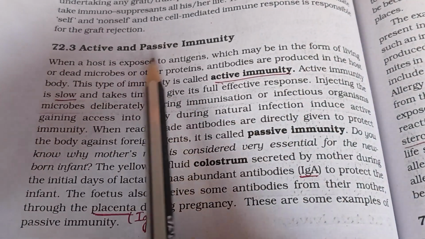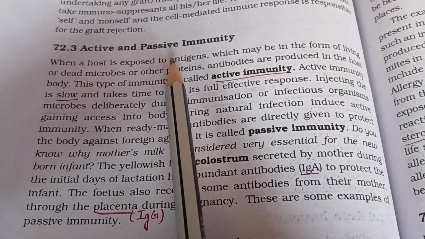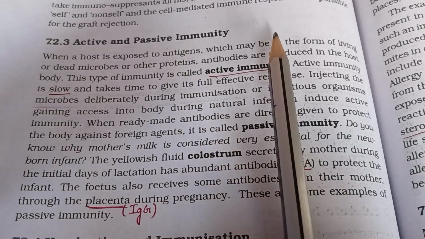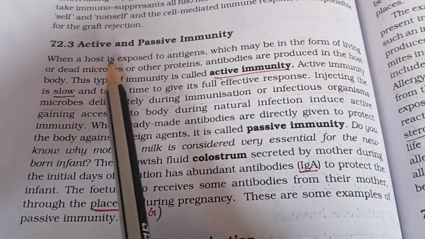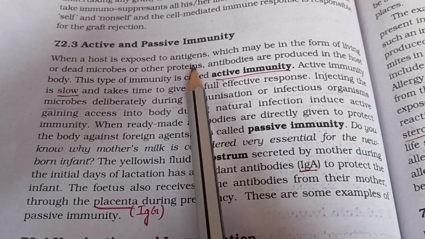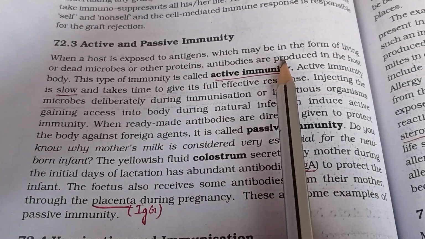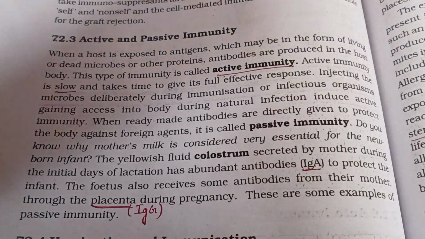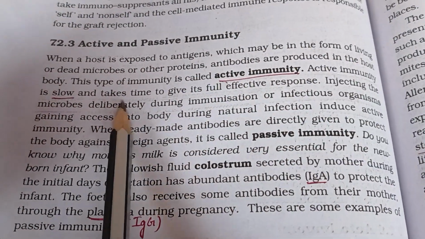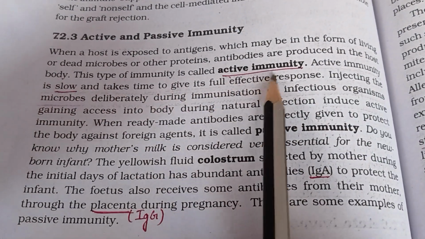Now the active and passive immunity. So when a host is exposed to antigens, which may be in the form of living or dead microbes or other proteins, antibodies are produced in the host body. This type of immunity is called active immunity.